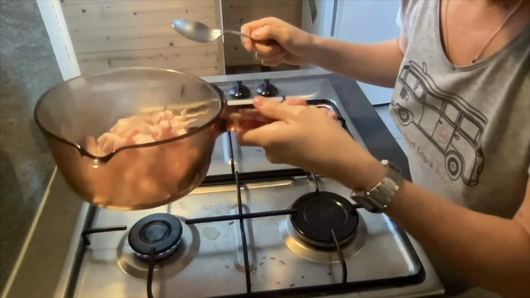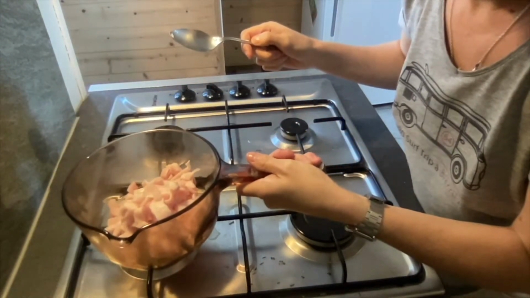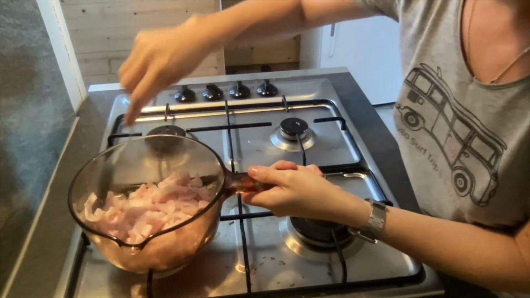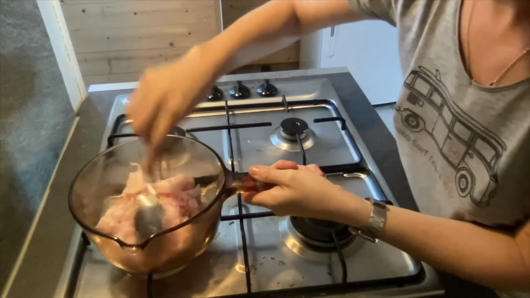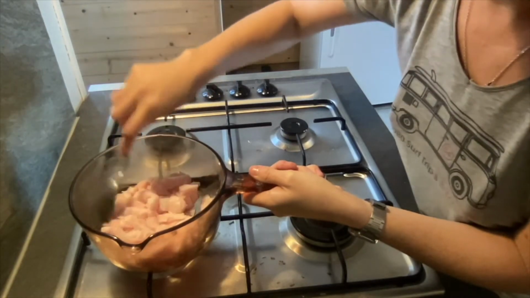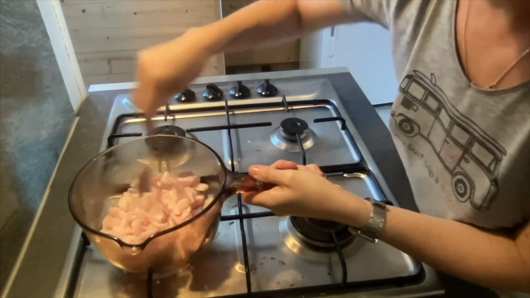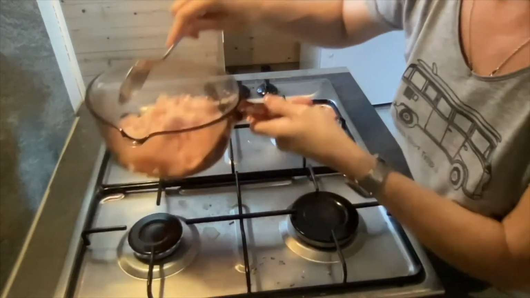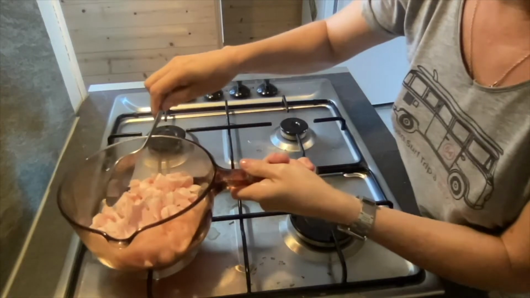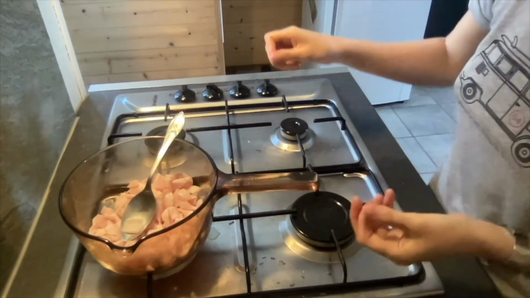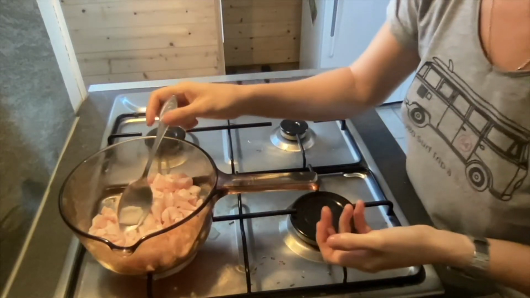So now here you see I've put it to minimum heat. It has to melt at the minimum heat so it won't oxidize the fat, and you need to stir regularly so that it won't burn at the bottom of the pan. And so we will let it melt here for a few hours. At this temperature it will take several hours.